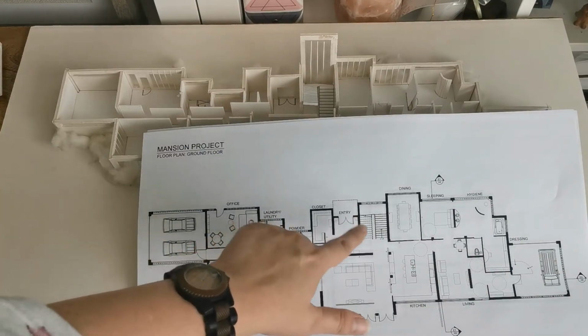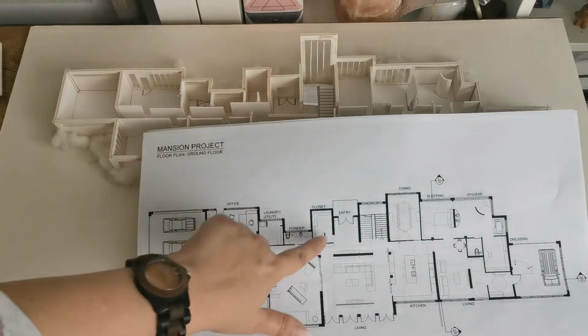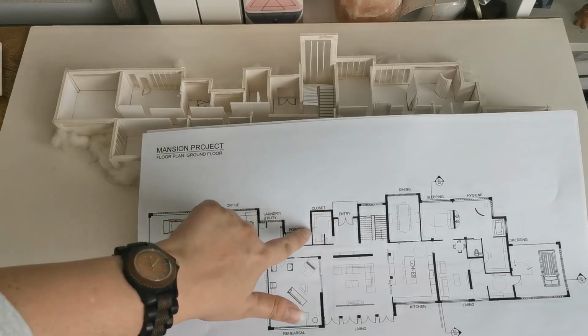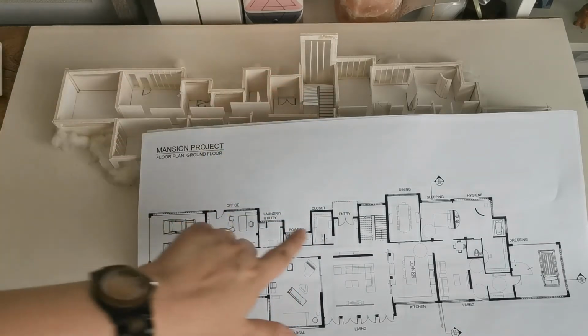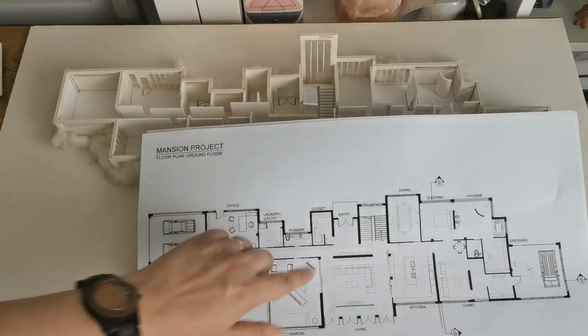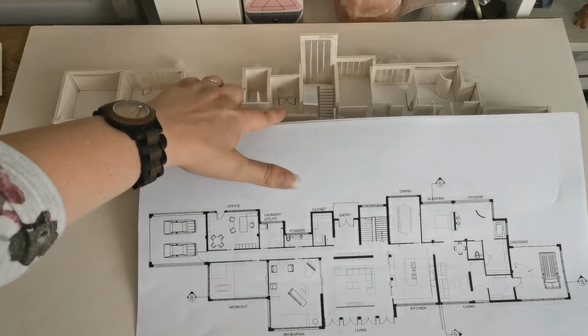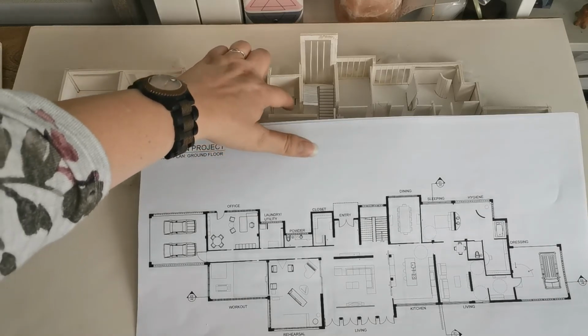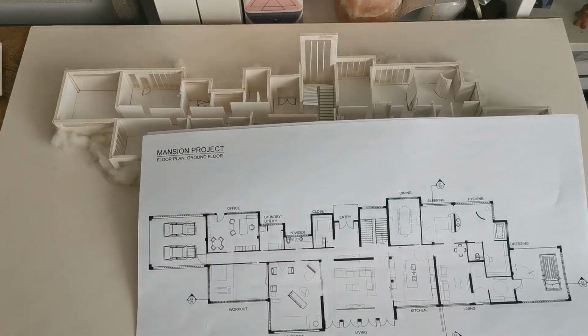Let's see, for example, you have the entryway. That's this entryway here. And you can see these straight lines are exactly these walls we're looking at. So anything that's solid here is a solid wall that you see in this model here. So if you were standing inside of this room, you'd be looking at these solid walls. So it's actually pretty simple.